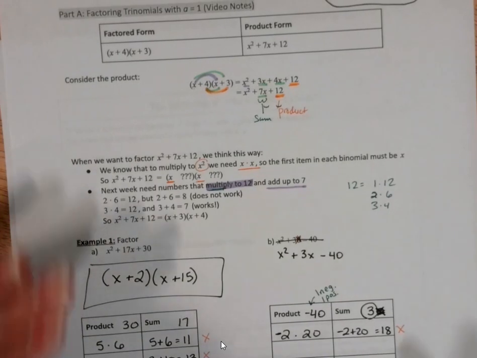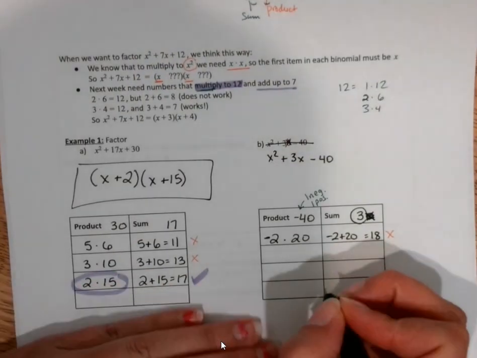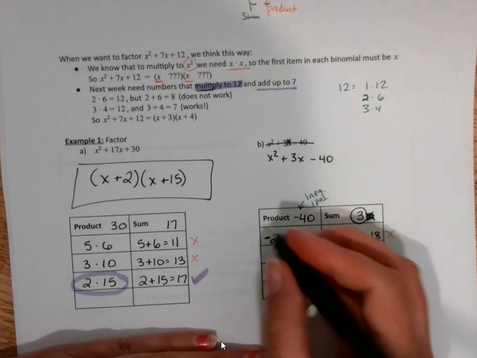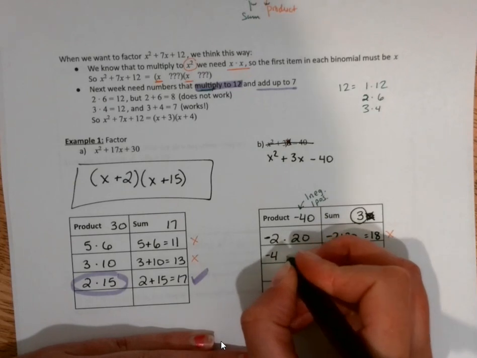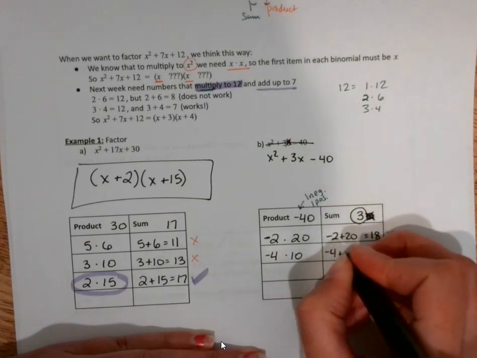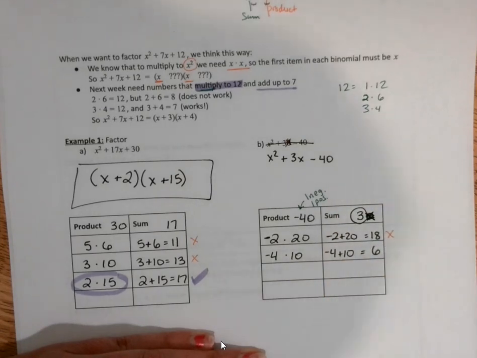Okay, now that we fixed that, the first one still didn't work, and we're looking at the next one. So what else goes into our 40? 4 and 10. So we'll try negative 4, positive 10. And that would give us negative 4 plus 10, which is 6. That didn't do it either.